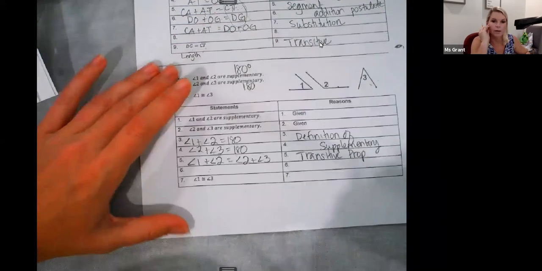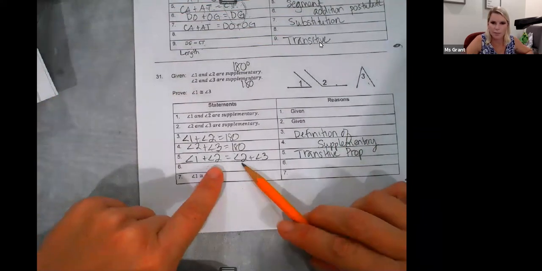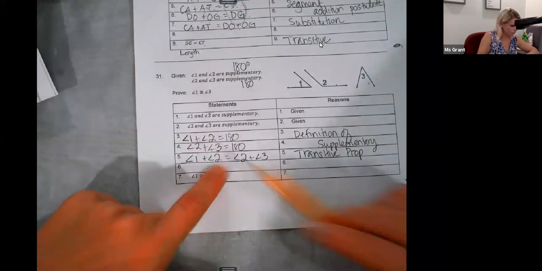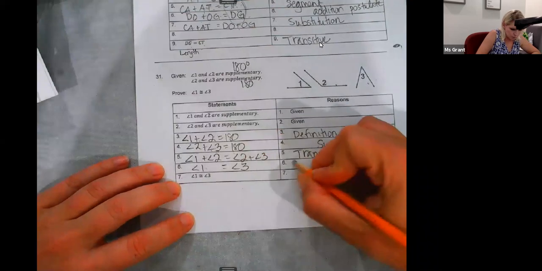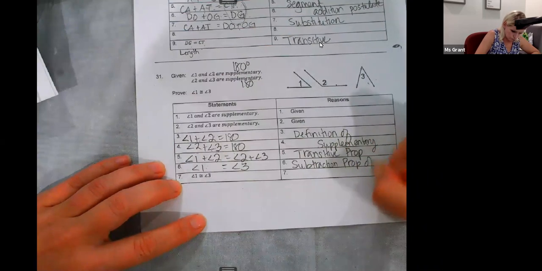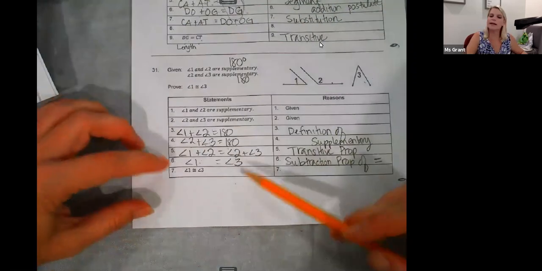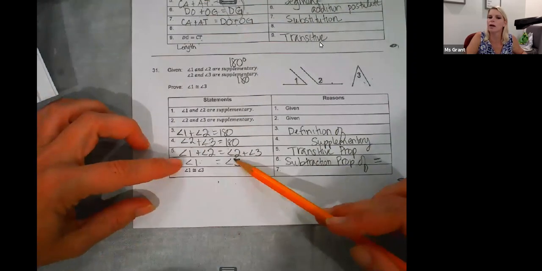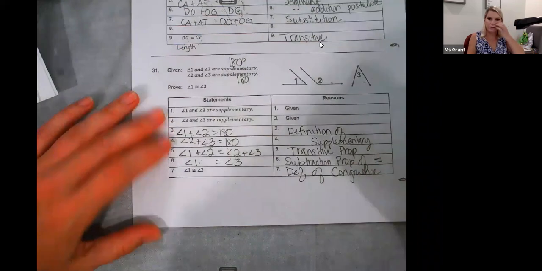Okay. Number 6. Look at this. Angle 2 is in common. I could take out angle 2. Subtraction property of equality. Now if I go from equal sign to congruent, what's that? Definition of congruence.